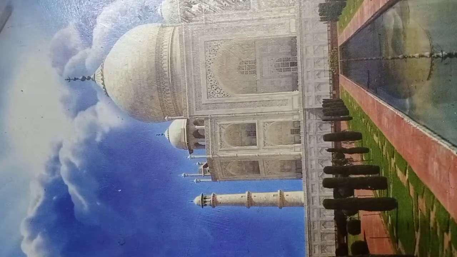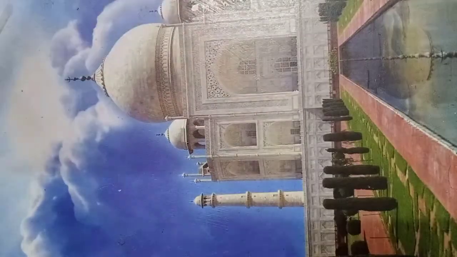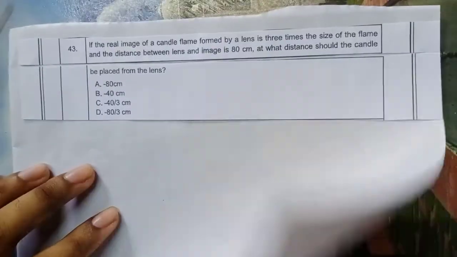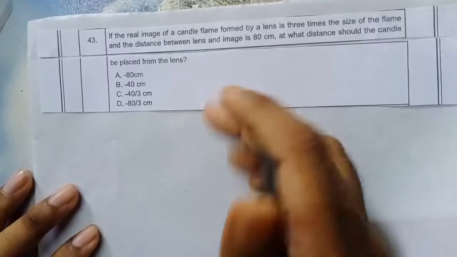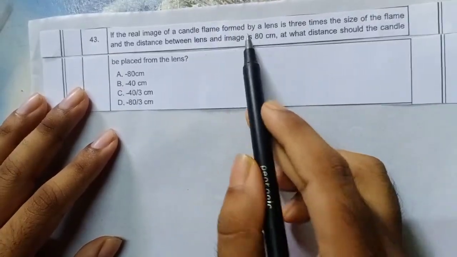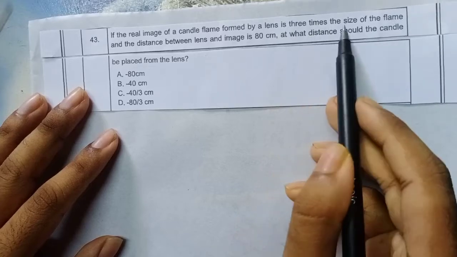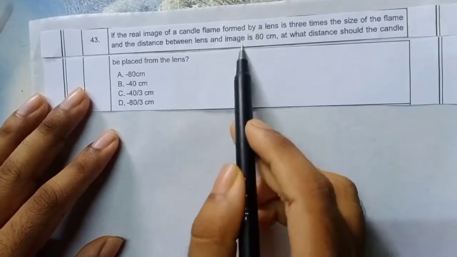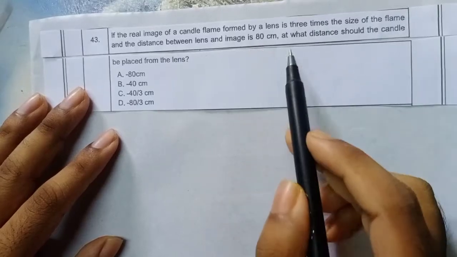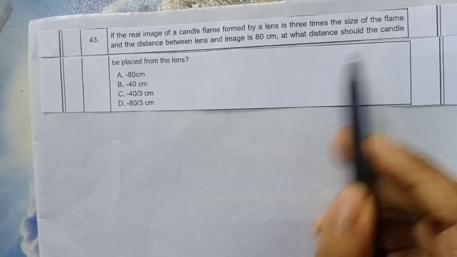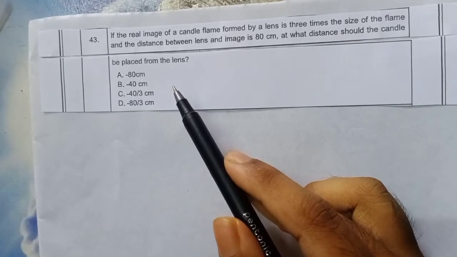Moving on to next question. If the real image of a candle flame formed by a lens is 3 times the size of the flame and the distance between lens and image is 80 centimeter, what distance should the candle be placed from the lens?